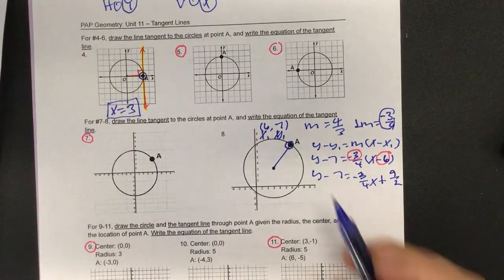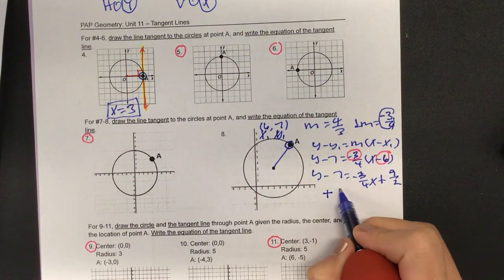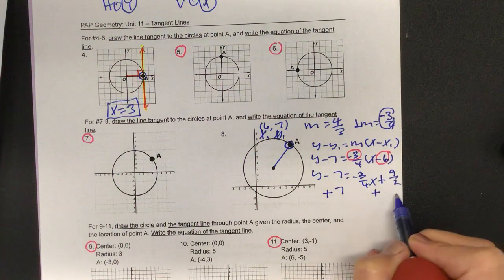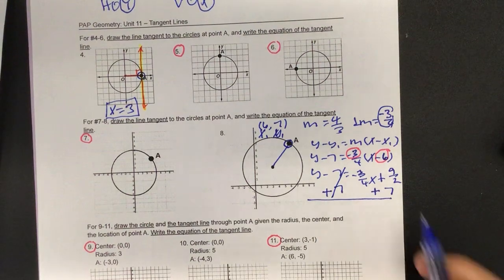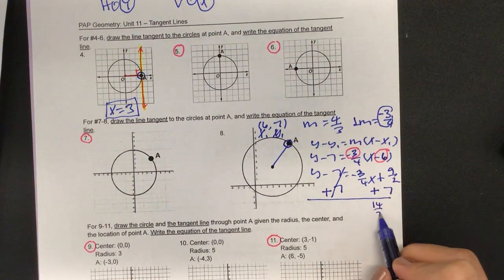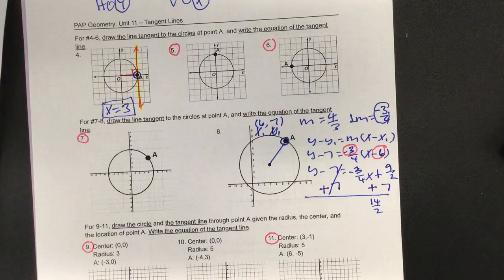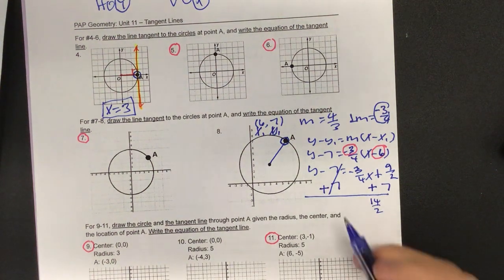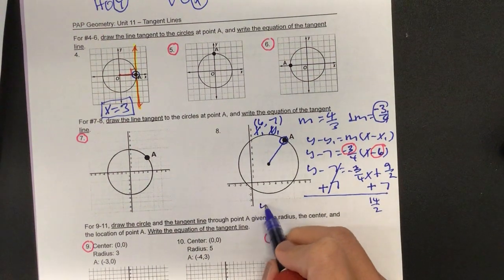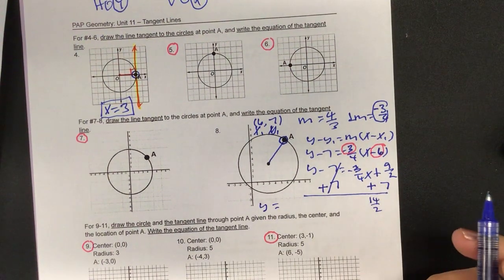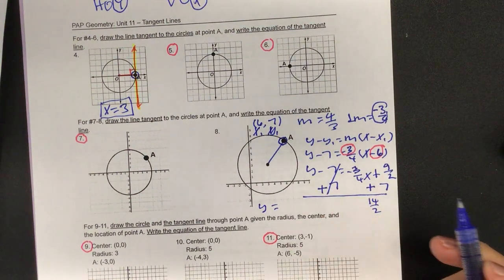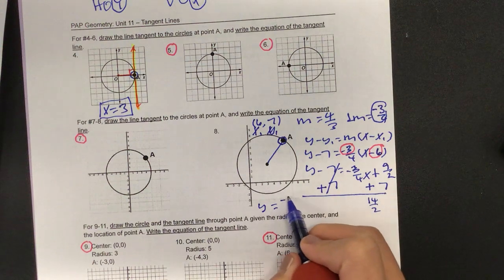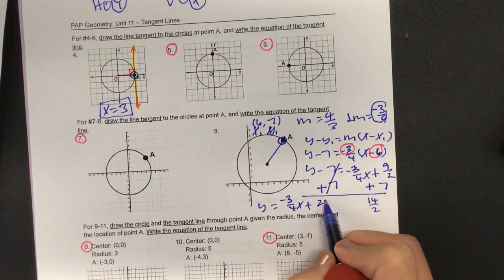And then we're going to add 7 on both sides. So let's see what's going to happen. Add 7 on both sides. So we want to go ahead and rewrite the 7 as 14 over 2. Because would you agree 14 over 2 is 7? So what I'm adding, 9 plus 14 is how many? Hopefully you know it was 23. Is it 23 or 21? 23? Yeah. So we have y equals negative 3 over 4 x plus 23 over 2.